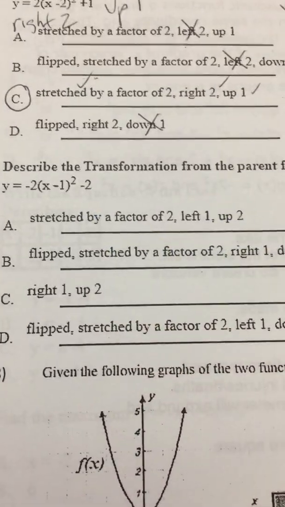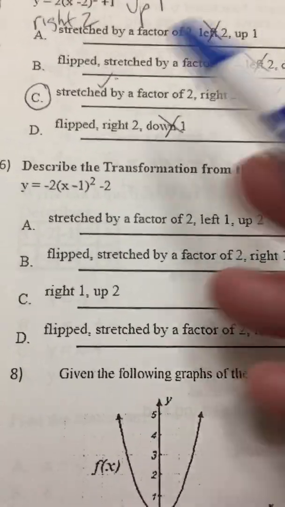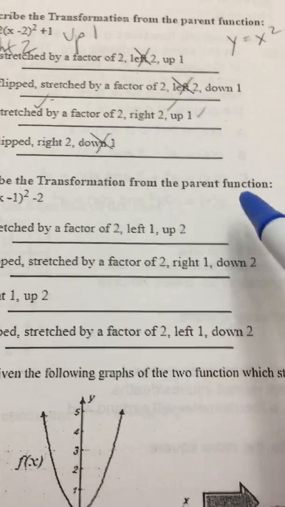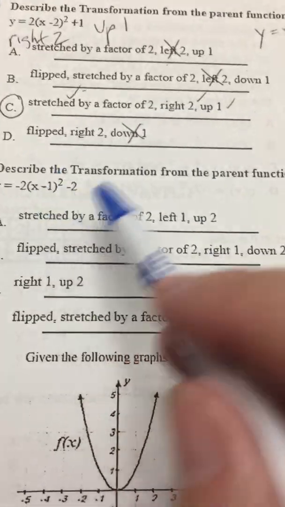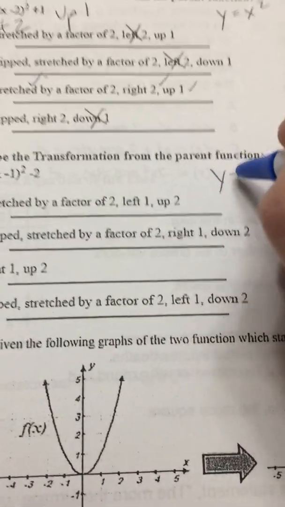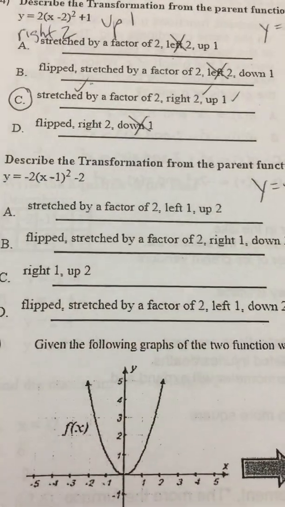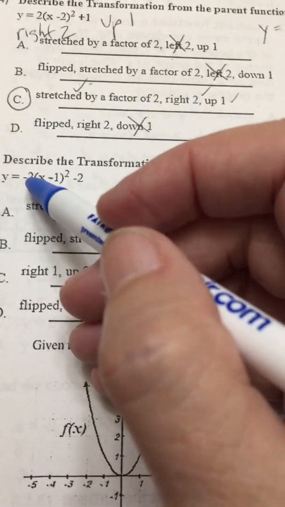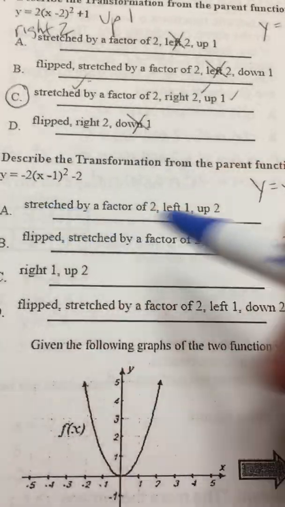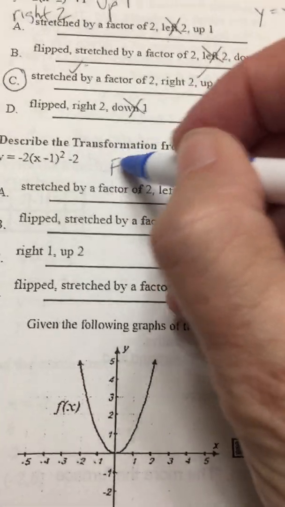Now remember, these are not your easy 30. These are all harder questions on the STAR test. Describe the transformation from the parent function to this one. So again, if you remember what the parent function is, you can just put it in the calculator, and then just put this one in the calculator and just see what happened. Now, multiplying by this negative in front is going to flip it. So I need to have a flip in here. So I'm going to write flip.